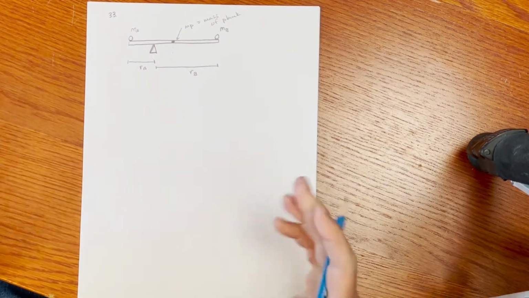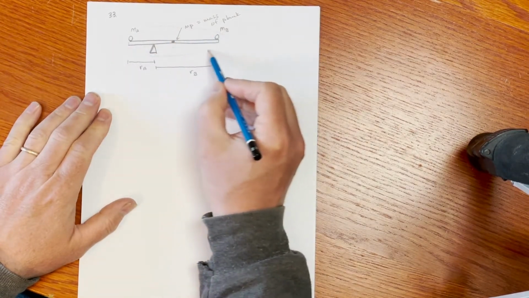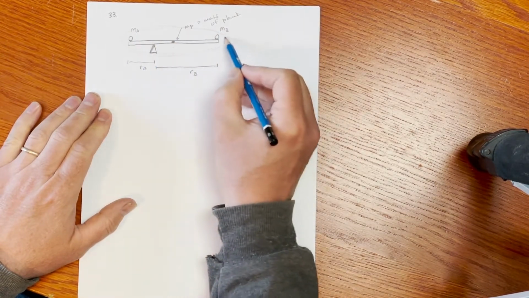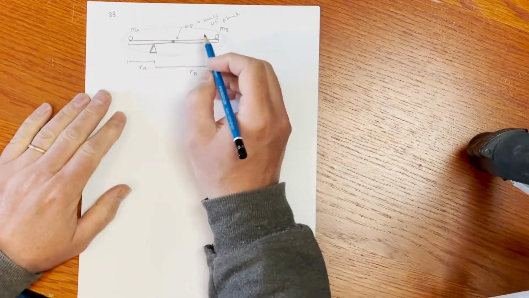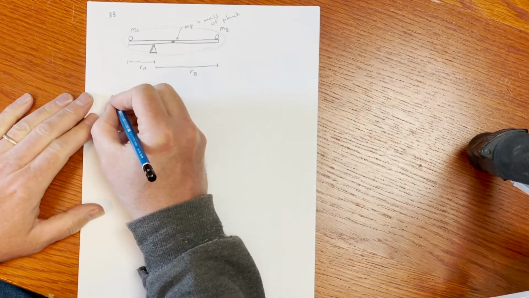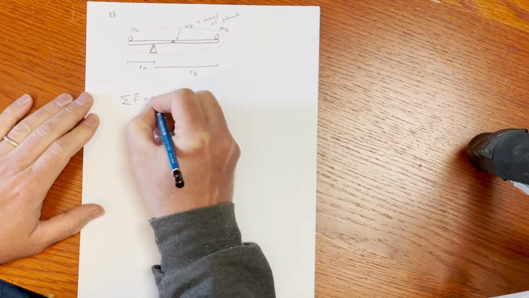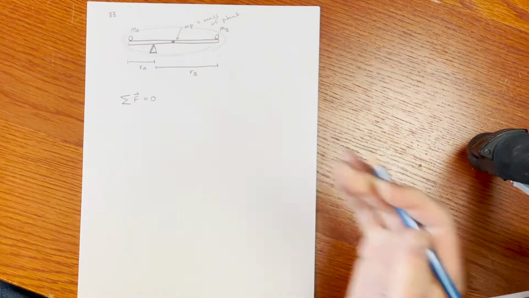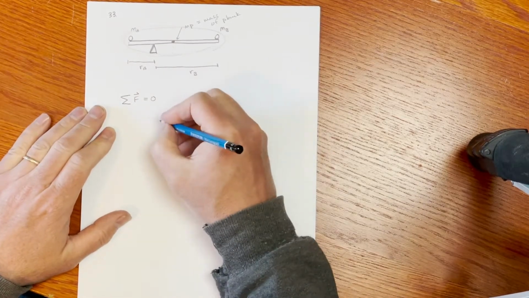Okay, so we identify our system. Our system is going to be this plank and the two children on board, and we're going to first start with the forces. So we're going to start with identifying the sum of the forces, and the sum of the forces is going to be equal to 0. Now there are no forces in the x direction, so we don't have to worry about that. So let's go ahead and draw our forces in the y direction.